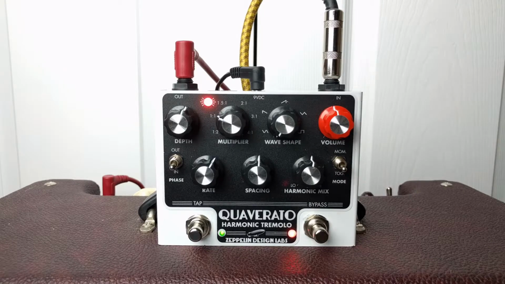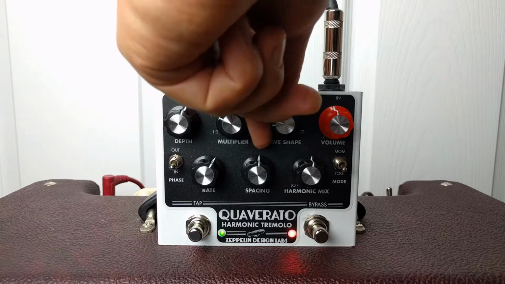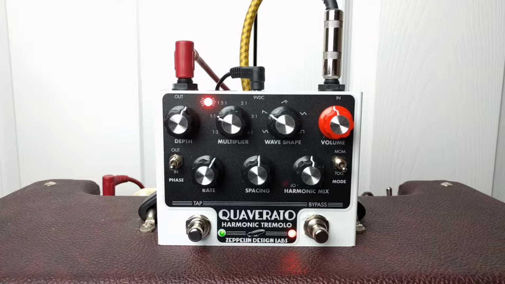Okay, let's move it up to the first sawtooth. So this should be a fast rise and then a slow decrease.